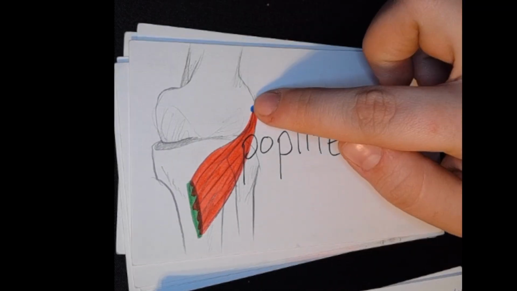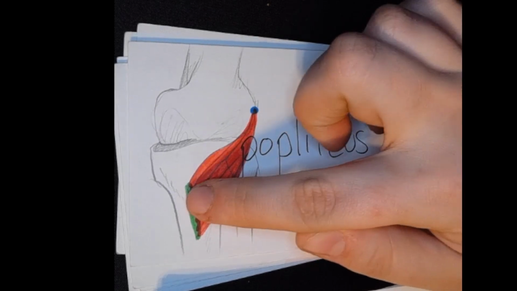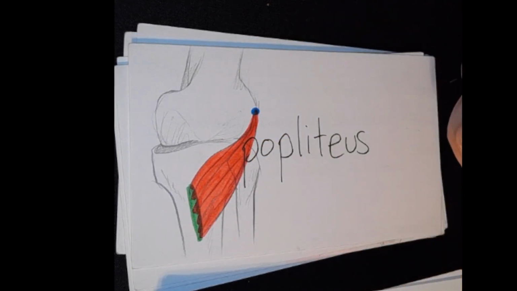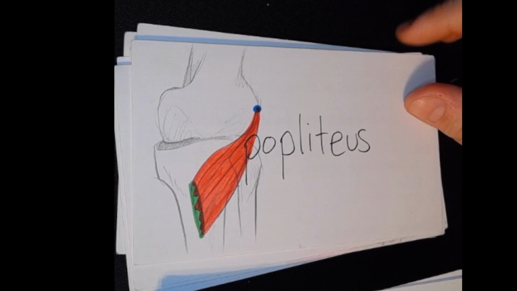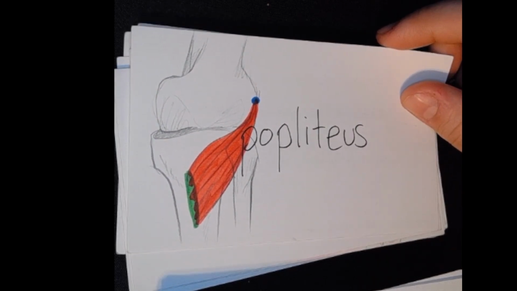Popliteus. Origin, lateral condyle of femur. Insertion, posterior medial condyle of tibia. Action, initiates knee flexion by unlocking the screw-home mechanism. Innervation, tibial nerve.